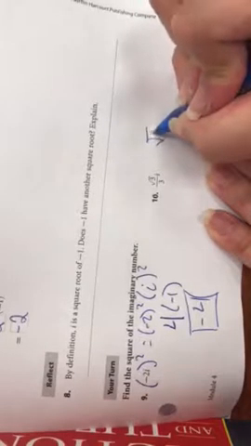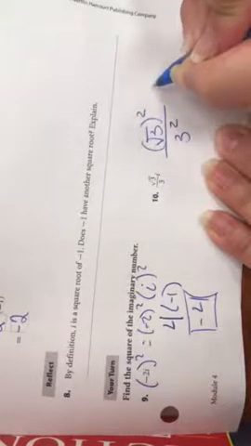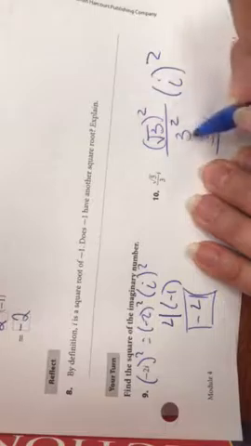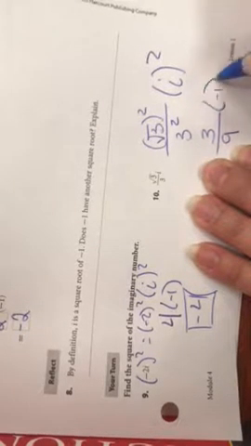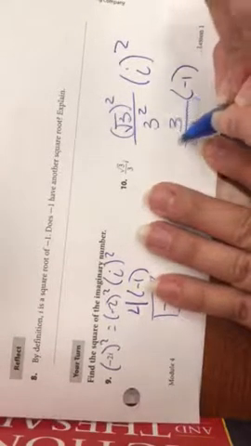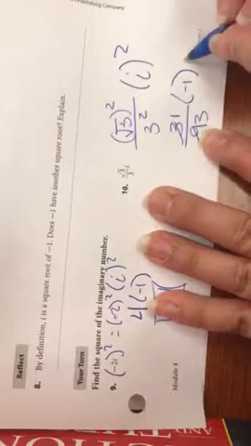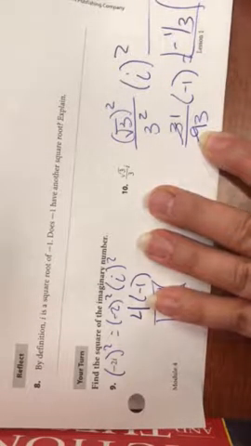We're going to take the square root of 3 squared over 3 squared times i squared. So square root of 3 times the square root of 3 is 3. 3 squared is 9. i squared is -1. This reduces to 1/3. So we end up with 1/3 times -1. We end up with an answer of -1/3.